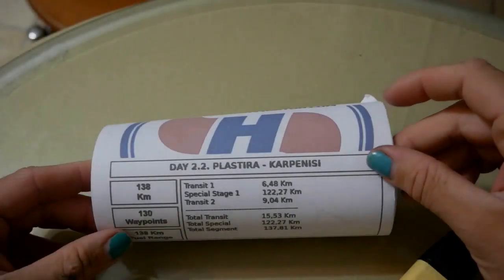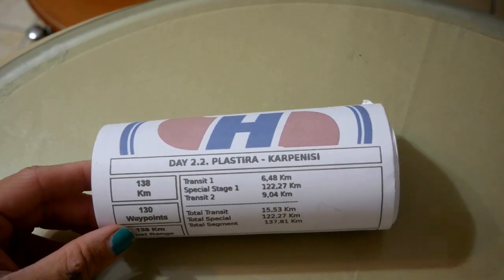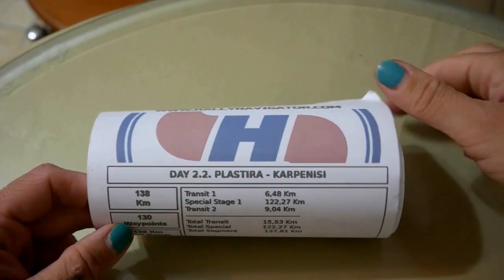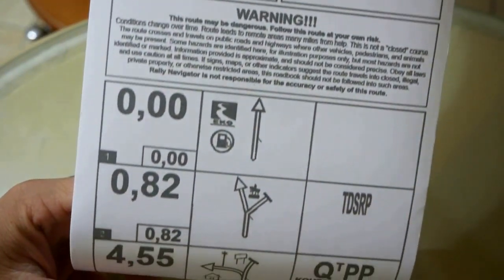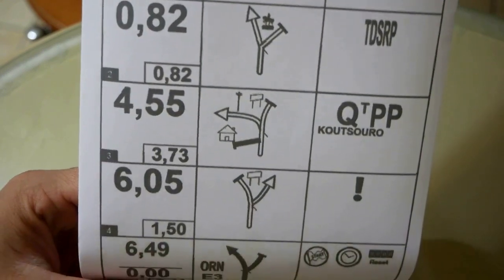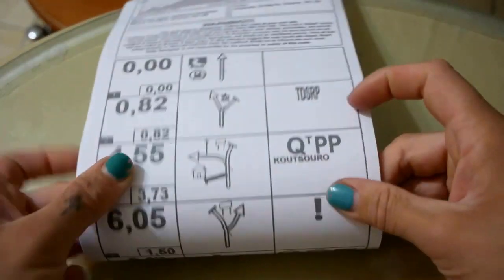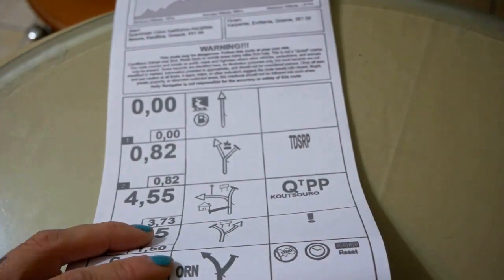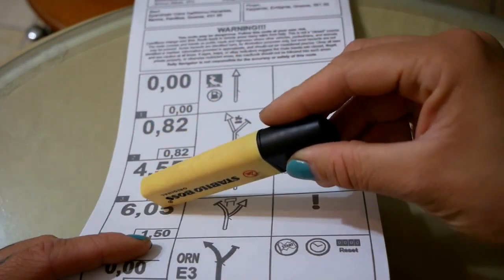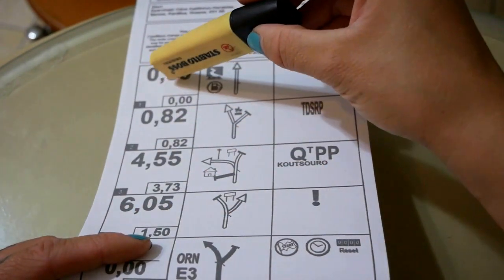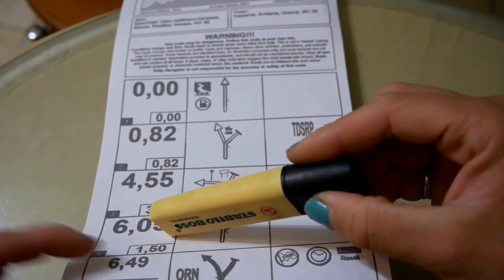So this is your roadbook. This one is from Hellas Rally, and the way it works is once you put it into your roadbook holder, you scroll it like this, okay? And this is how you're going to navigate. So what does all of this mean? You basically have these three columns here. This one tells you your distance, and these numbers are going to correspond with your ICO. I'll show you in a minute.